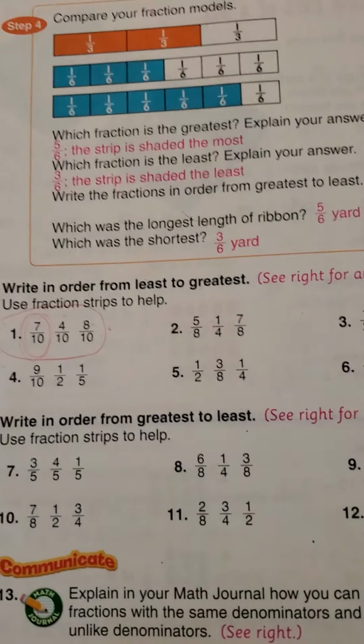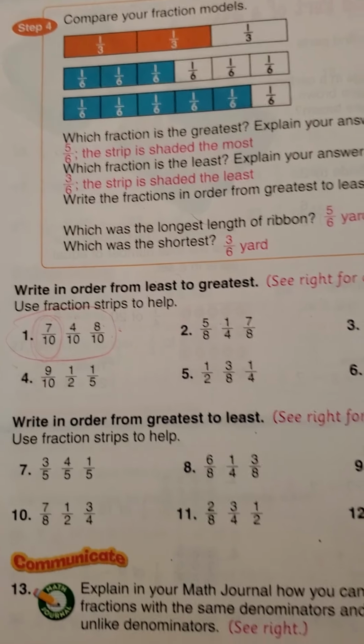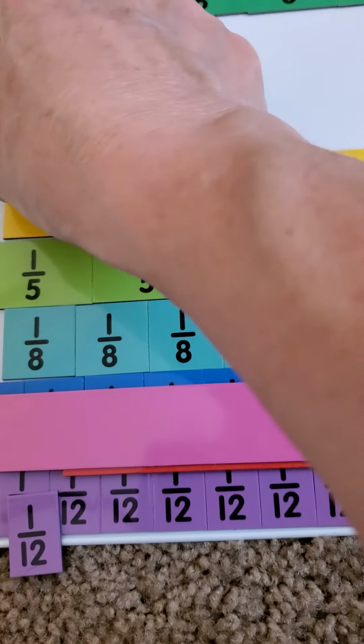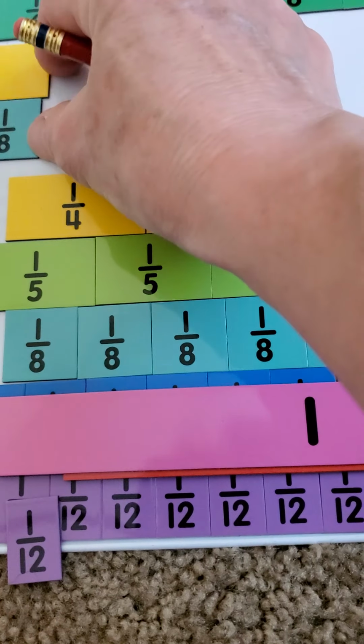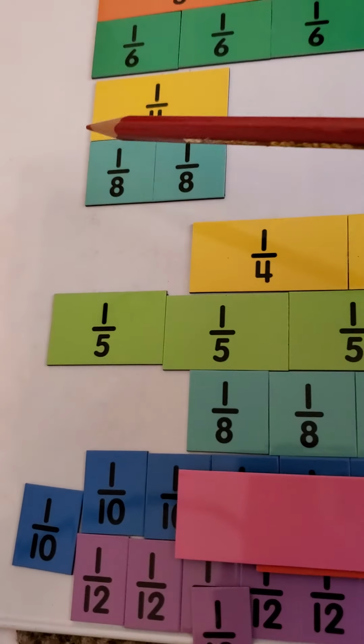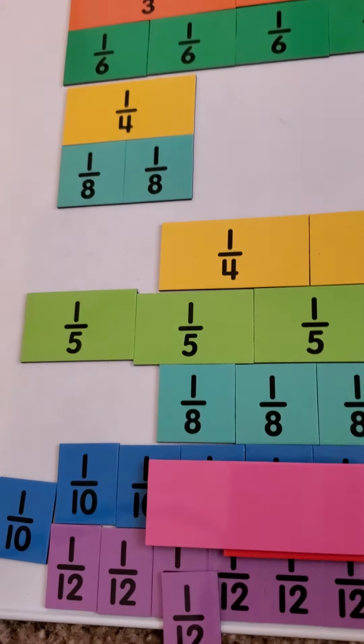Okay, so let's look at 2. We have eighths and fourths. First I like to think, what is the relationship between fourths and eighths? So if we go back to our page here, we have fourths and eighths. I need 2/8 to equal 1/4. Why is that, students? Think to yourself, why is that? Why do I need 2/8 to equal 1/4?